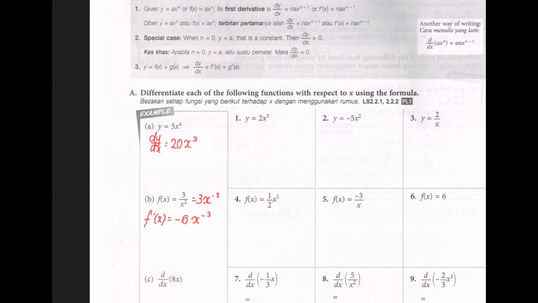Once you get this, we don't leave this as the final answer because our question itself is in fraction form. So let's change this back to fraction form. We just bring this x with negative power to the denominator and it becomes positive power: minus 6 over x to the power of positive 3. It's just the other way around.